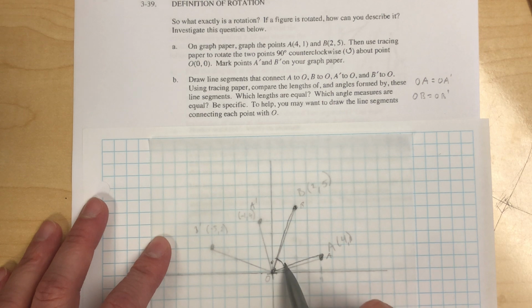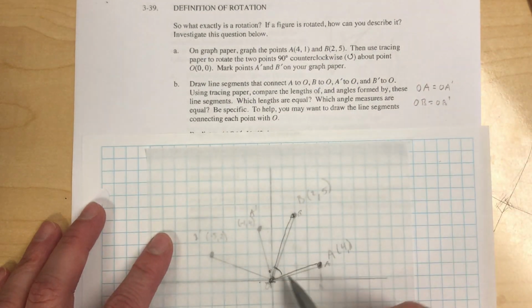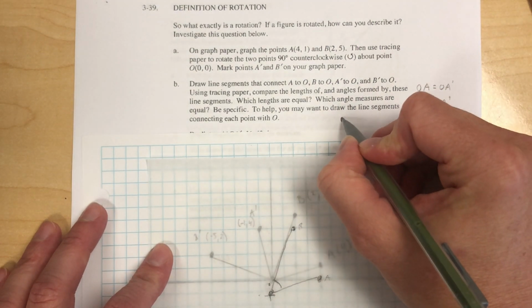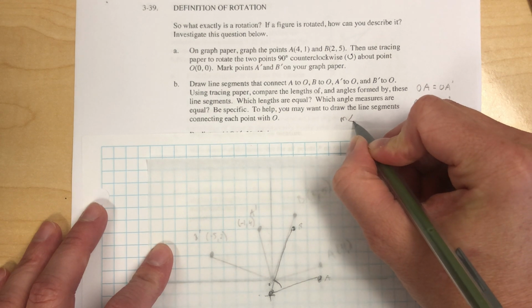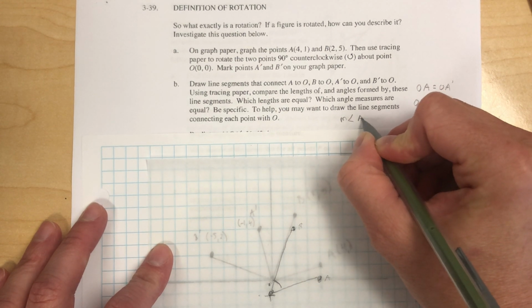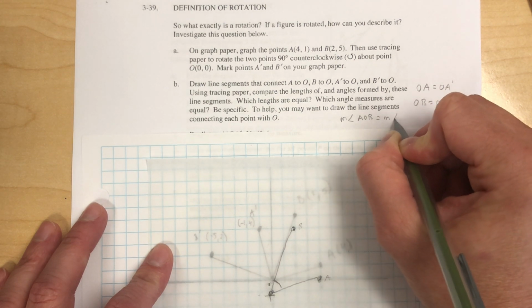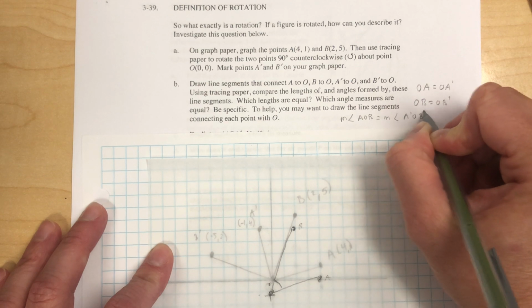We'll talk about this later on, to describe which angle we're talking about, because we're talking about angle O right here, but am I talking about this angle? Am I talking about this angle? Could it be this angle? I don't know. So we want to use specifically 3 letters, so that way I know it's this little angle. So I'm going to say the measurement, so M stands for measurement. There's my little angle. And I'm going to say AOB, and that's going to be the same as the measurement of angle A prime, O, and B prime.